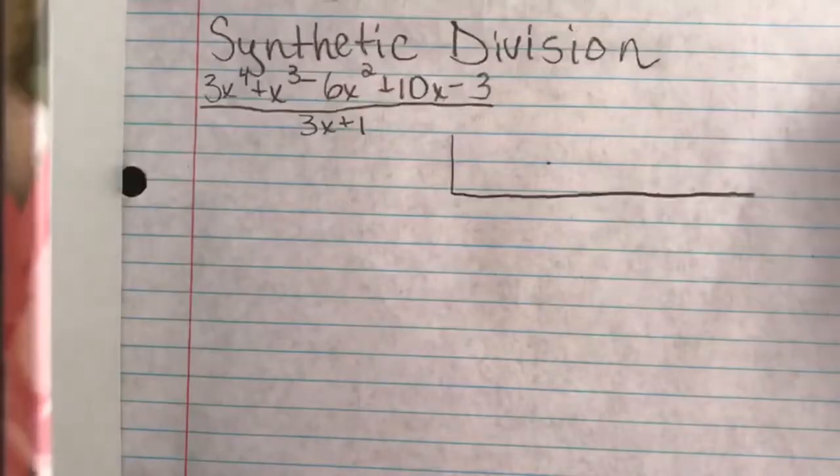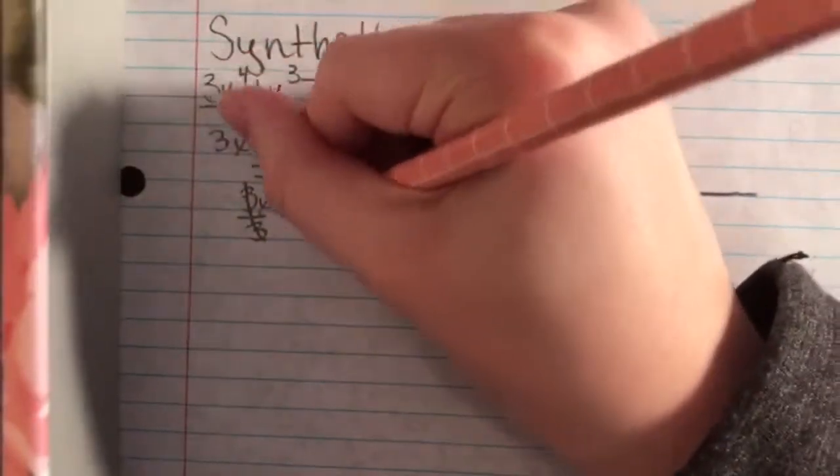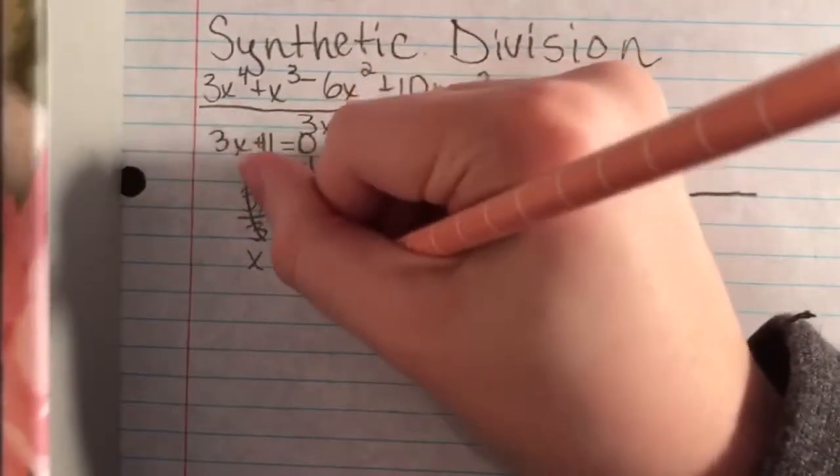So the problem for synthetic division is 3x to the 4th plus x to the 3rd minus 6x squared plus 10x minus 3 over 3x plus 1. The first thing you have to do is 3x plus 1 equals 0 to solve for x. So we write 3x plus 1 equals 0. You subtract 1 from both sides, and you get 3x equals negative 1. Then you divide by 3 on both sides, and that equals negative 1 over 3.